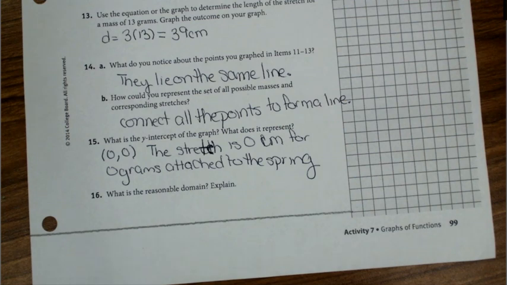It says, what is a reasonable domain? Okay. Well, remember domain would be my mass in this case. It's my x values. And my input is the amount of mass that I have. Well, can mass be negative? No. But can it be partial? Can I have 0.5 grams? Yes.